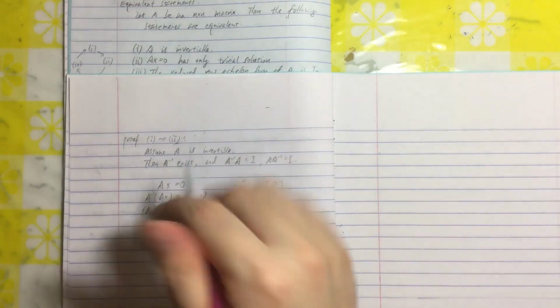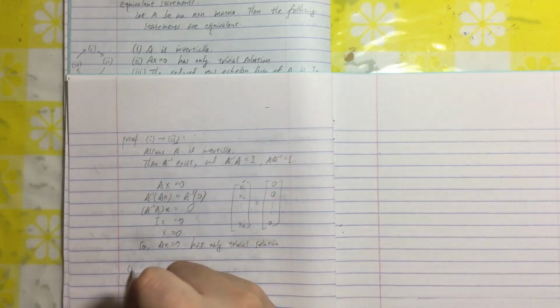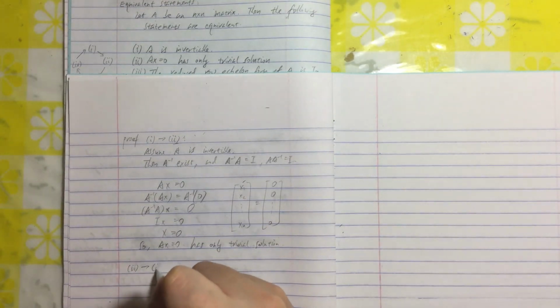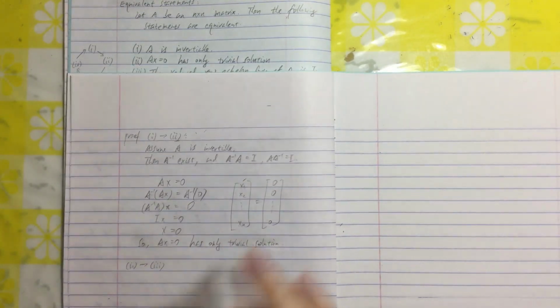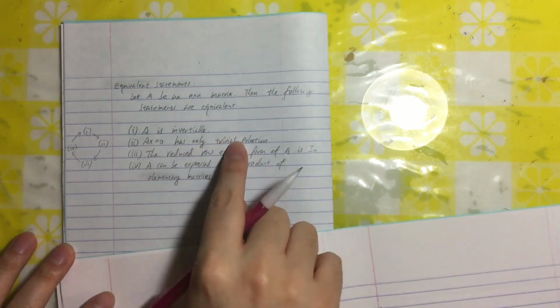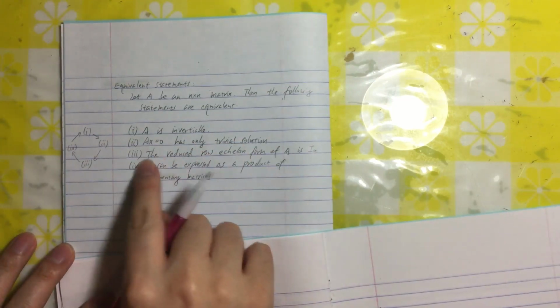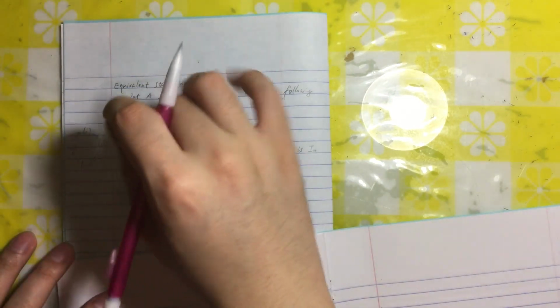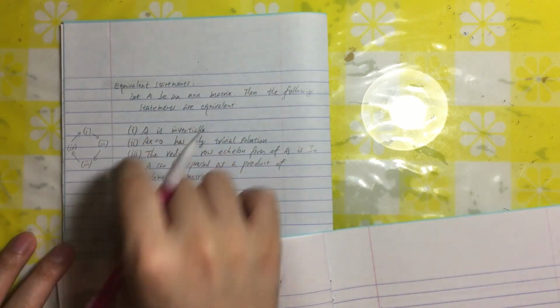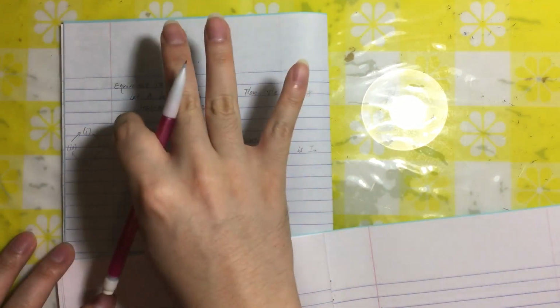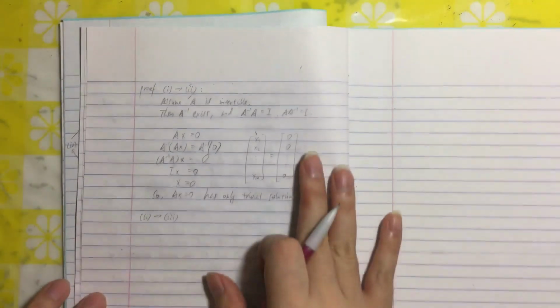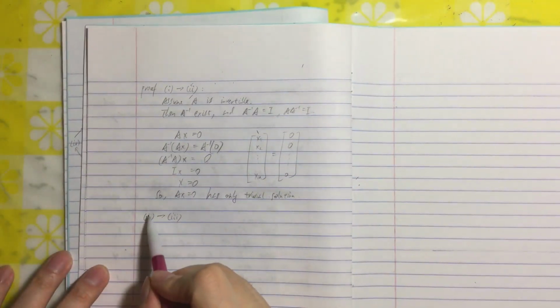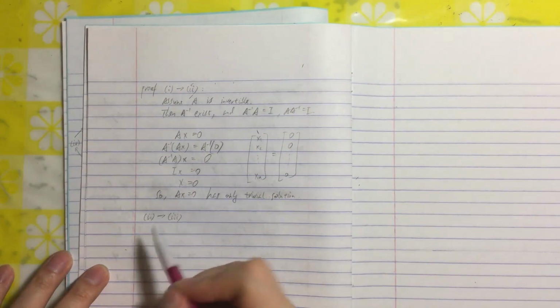Next, we try to prove 2 implies 3. That means we assume statement 2 is true. We try to prove that statement 3 is also true. When we prove 2 implies 3, we cannot use any information from statement 1 and statement 4. We are only allowed to use statement 2 to prove statement 3. We can't use anything from statement 1 and 4. So let's assume statement 2, and prove statement 3.